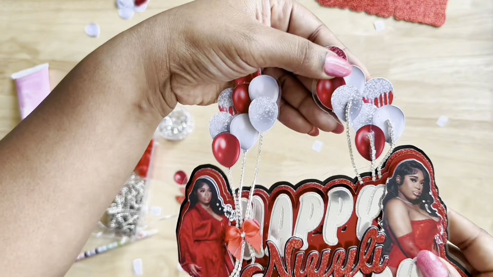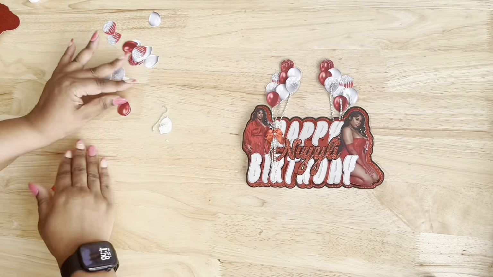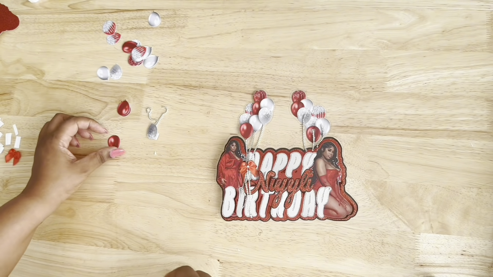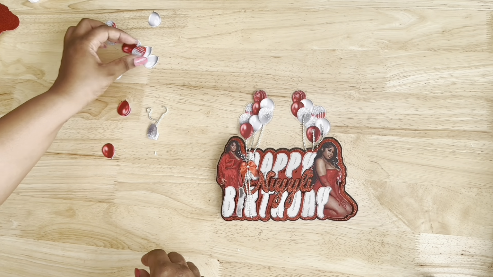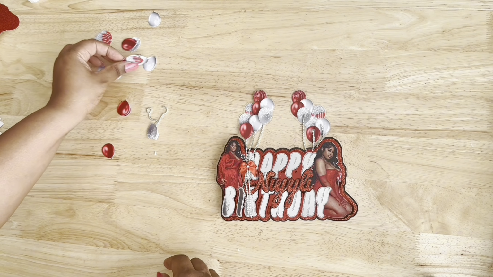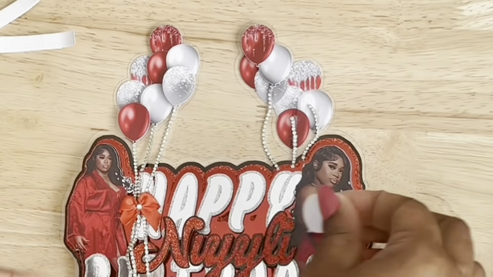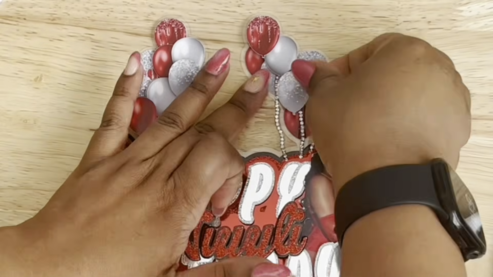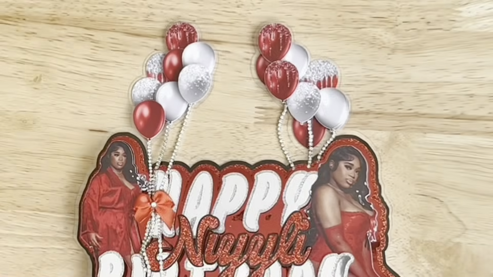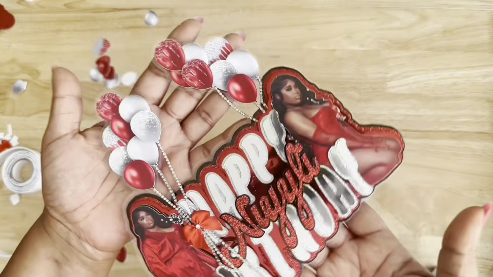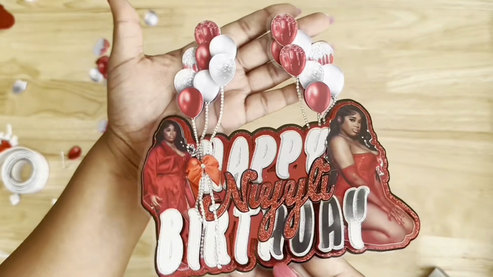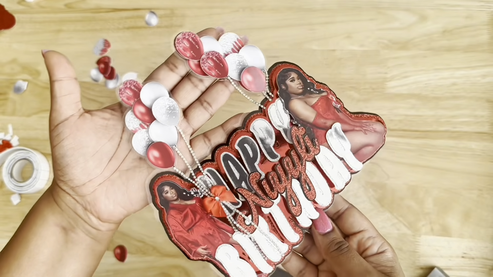So only the balloons that have the knot attached to the string are the ones you're going to have on the top layer. So I'm just going to repeat this same process for the other side. Layer it however you want. Just make sure the outer balloons, the ones on the top, are the ones that's attached to a string. And look at how gorgeous. I'm obsessed with this cake topper.